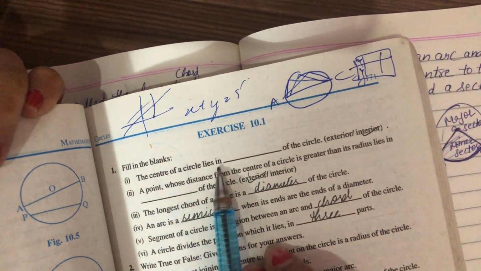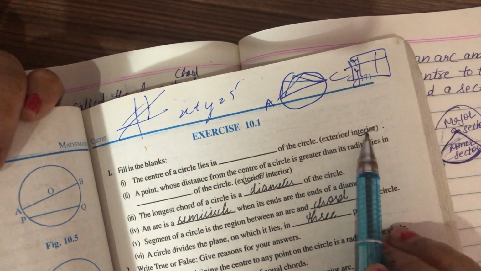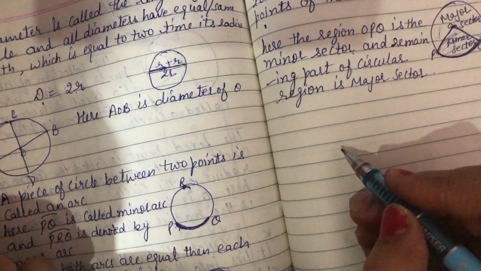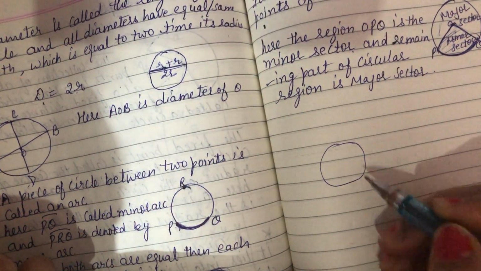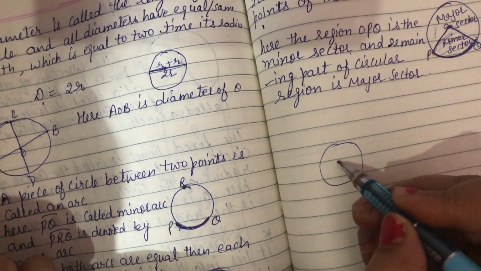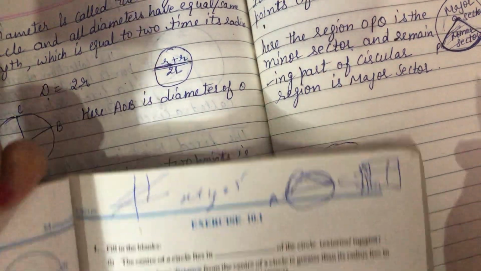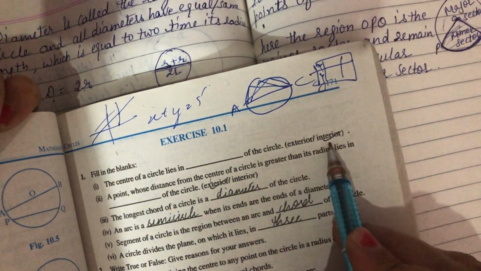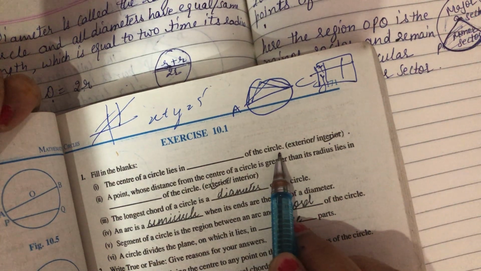First: the center of a circle lies in the dash of the circle, exterior or interior. If I take this circle and this is the center, as you can see the center lies in the interior of the circle. So the center of a circle lies in the interior of the circle.